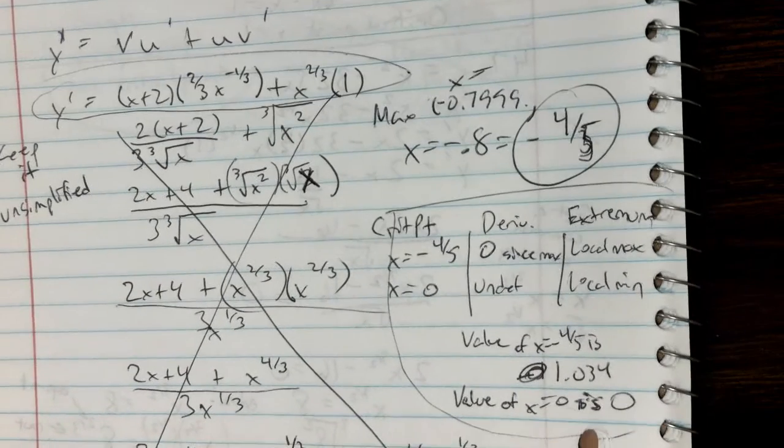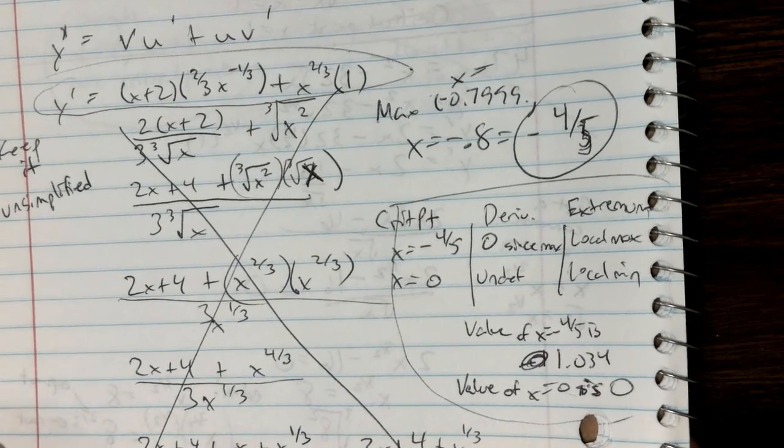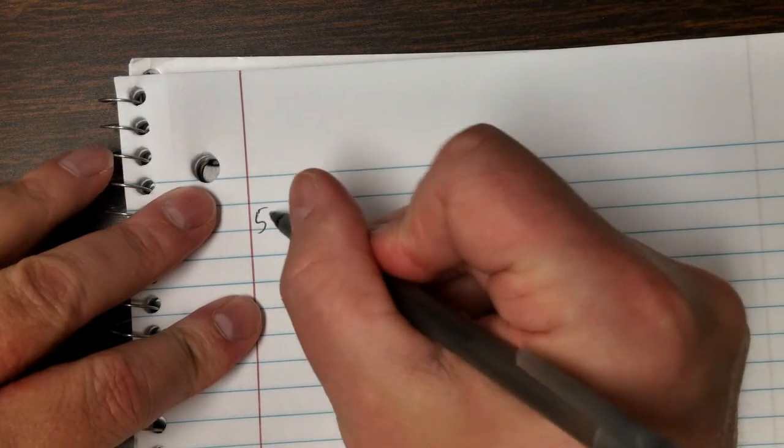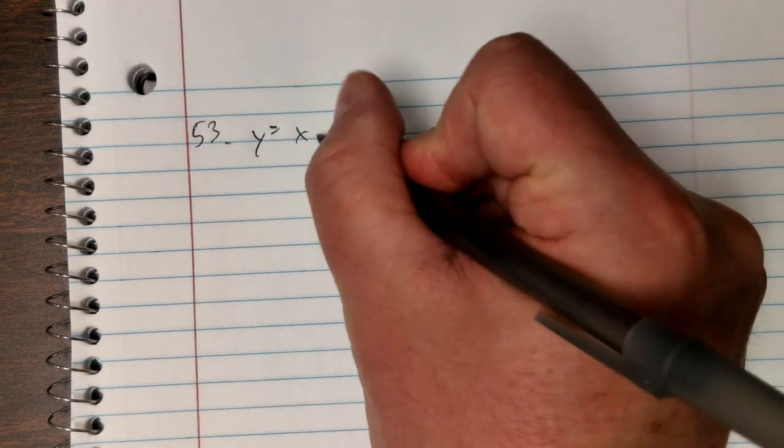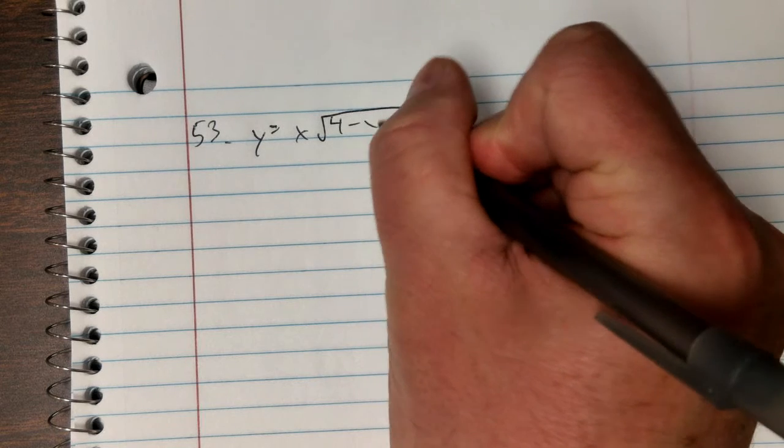Okay, so 53. 53 is our last one. I decided not to stop the video, and you can just pause it and continue as you need to, but I don't want to make a separate video for one question. So 53 is y equal x the square root of 4 minus x squared.